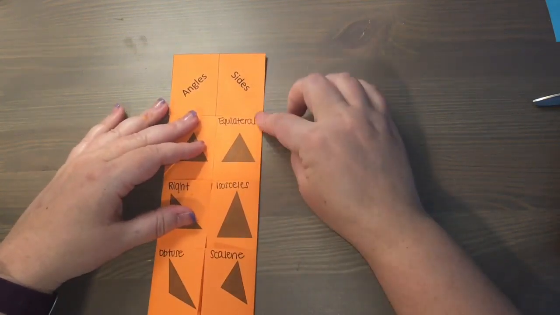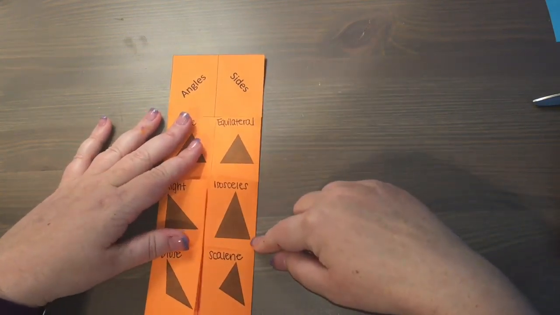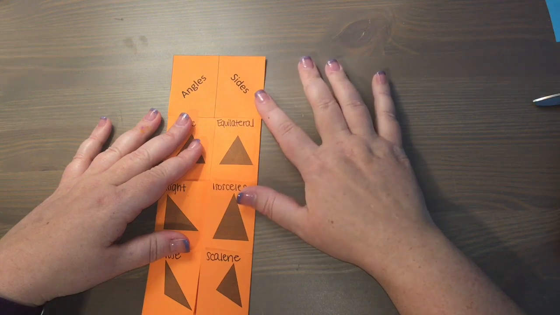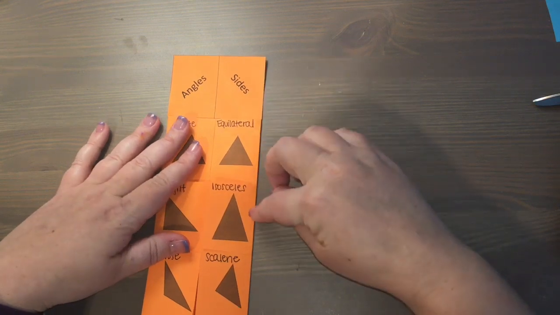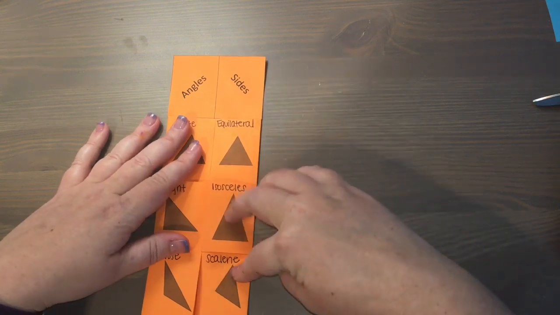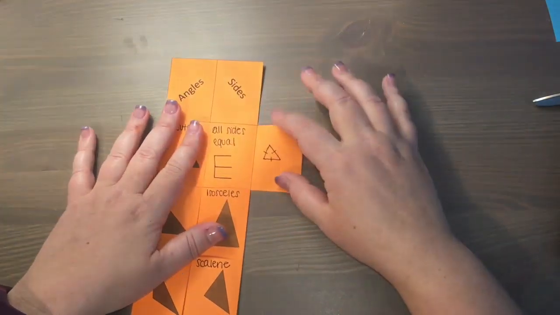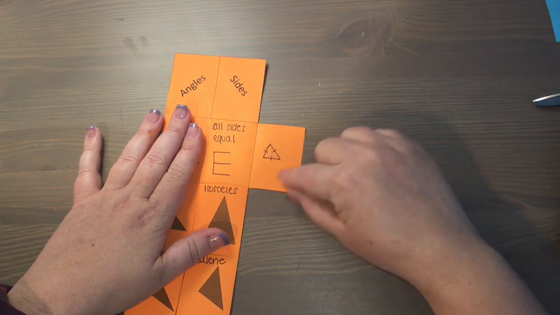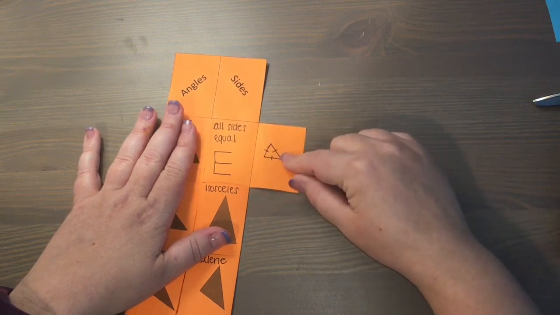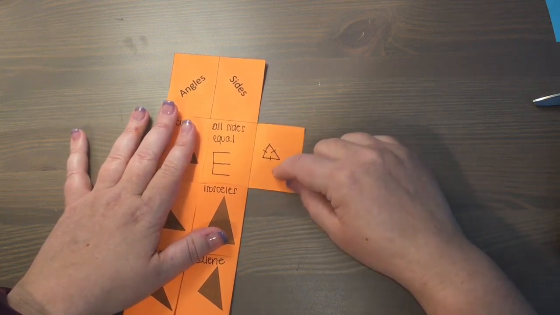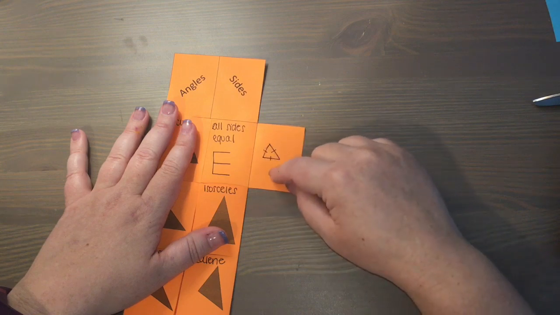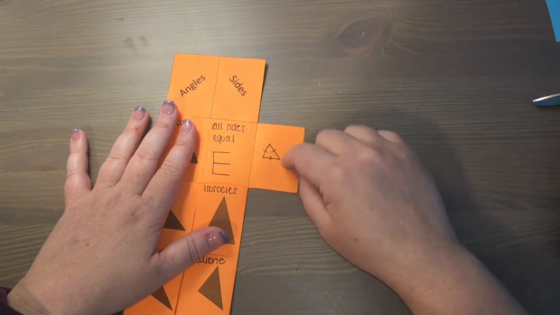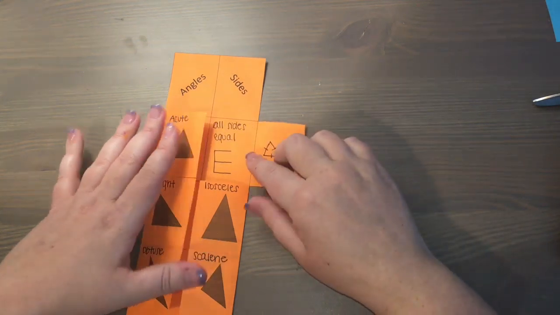Classifying triangles by sides. There's three ways we can classify our triangles by sides. It can be equilateral, it can be isosceles, or it can be scalene. And so an equilateral triangle, all three sides are going to be congruent. This would also be an equiangular triangle. So all of the angles would be 60 degrees in an equilateral triangle. And this E I'll tell you about in just a minute.